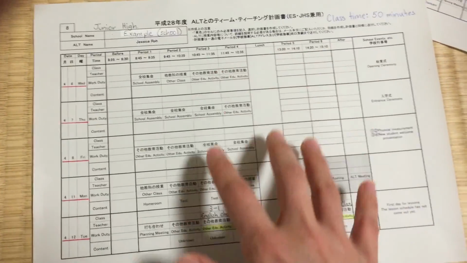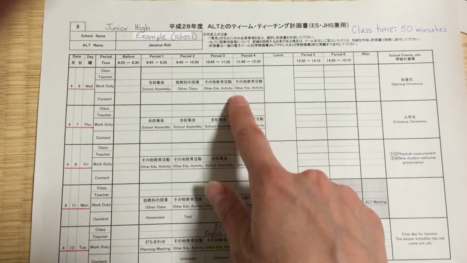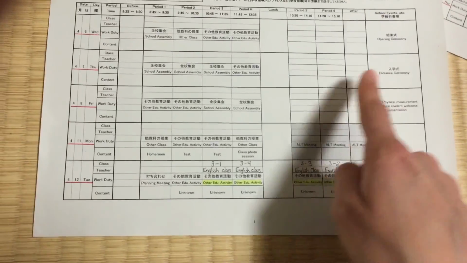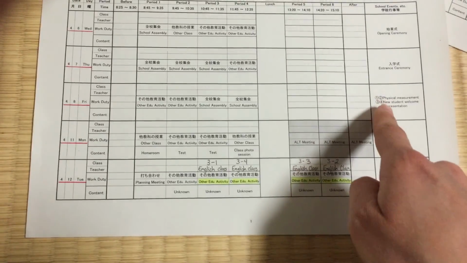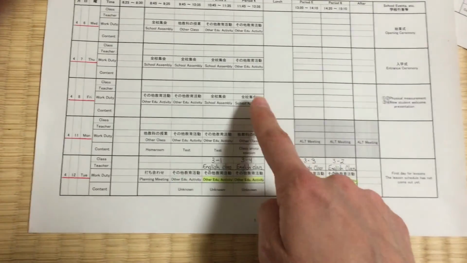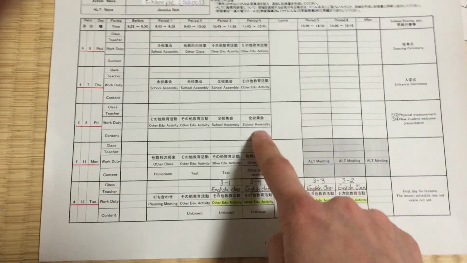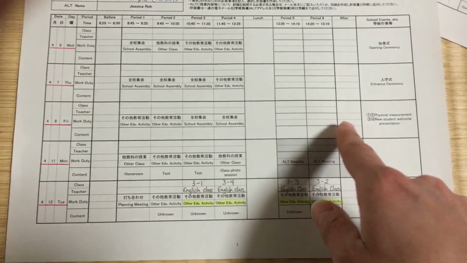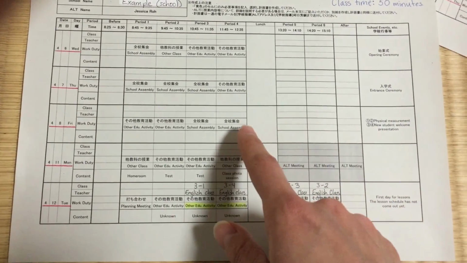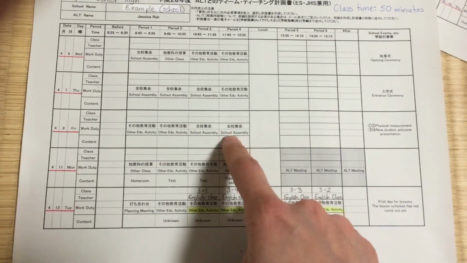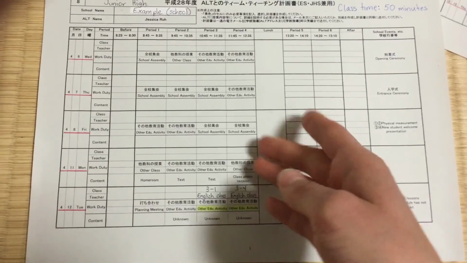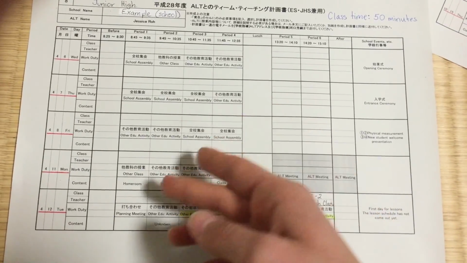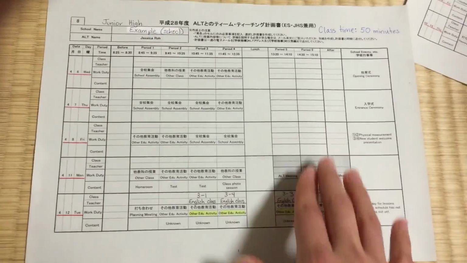And prior to that, it was all ceremonies and whatnot, right? So here was the opening ceremony, and then here was the entrance ceremony for the new grade 7 students. Here was physical measurements. So that's where the doctors come to school, and then they check all the students physically and make sure that they're doing good. And new student welcome presentation. So that's also when the clubs demonstrated to the new students coming into the school basically what the clubs do and how to join them and all that stuff.